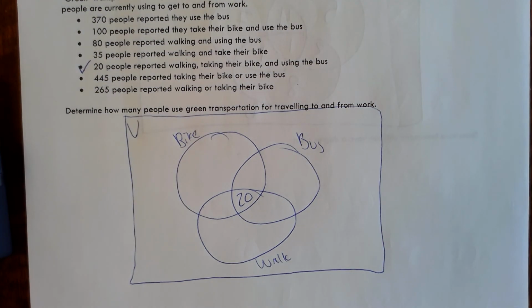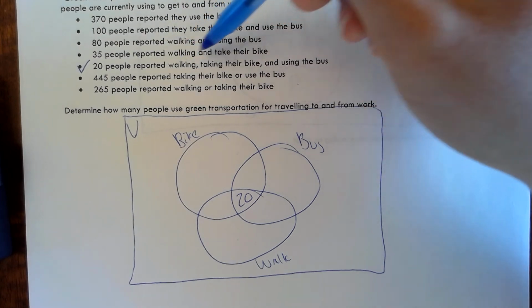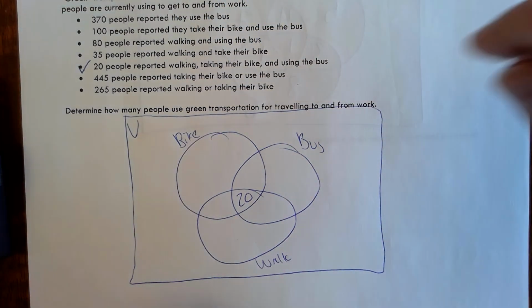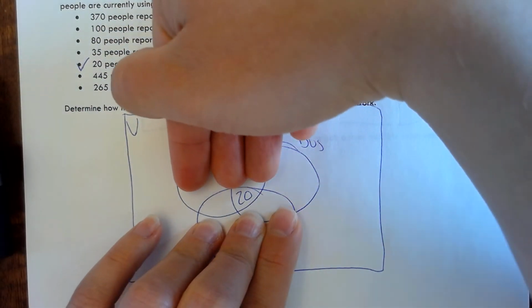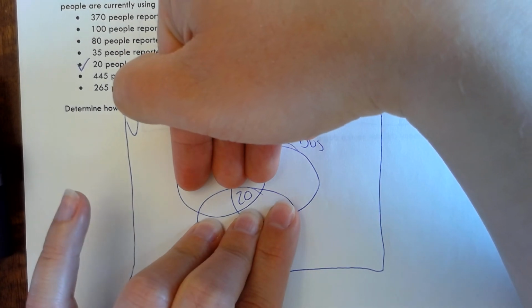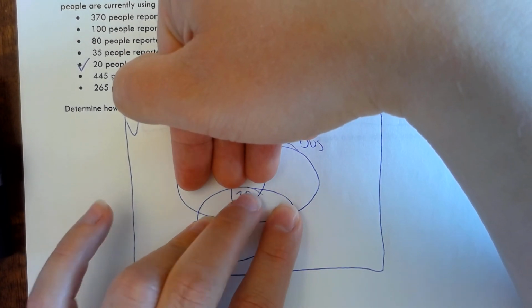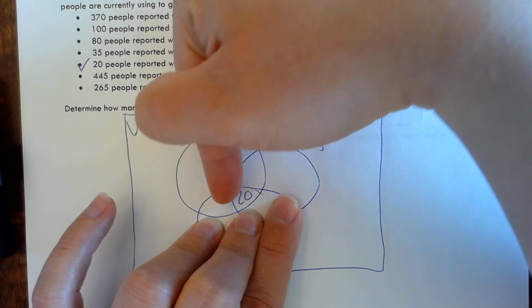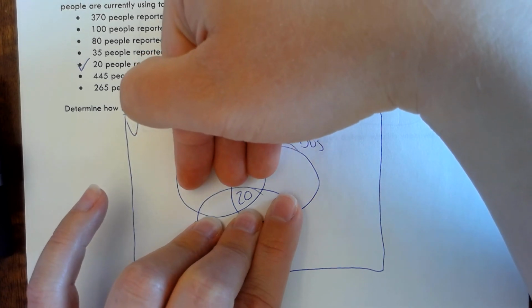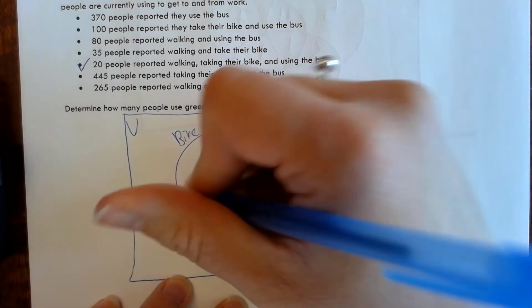All right. The other ones that are easy are the ones that say this and this, so they do two things. The ors are harder to do because they include more numbers. So let's look for the other ones that say and. Like this one, 35, walking and biking. Walking and biking, that's this area in here. But we've already counted 20 of those people. So what goes in this little space right here? Well, 35 minus 20, which is 15.